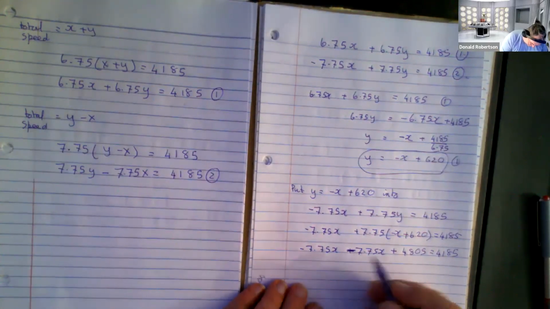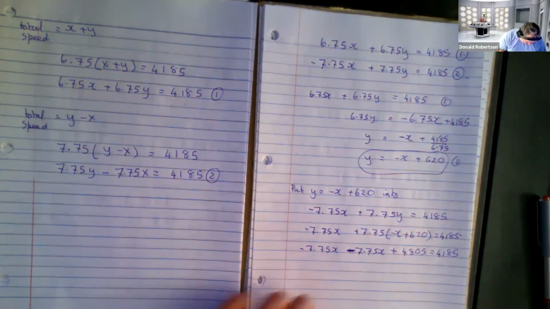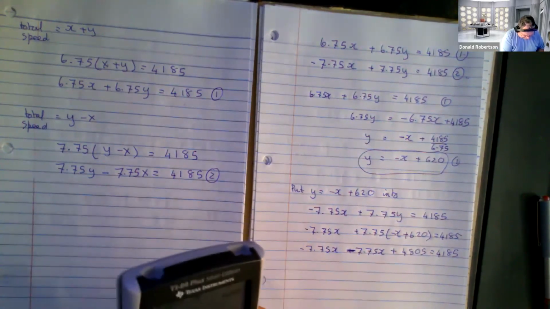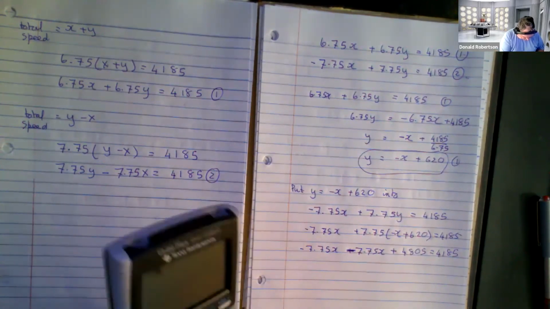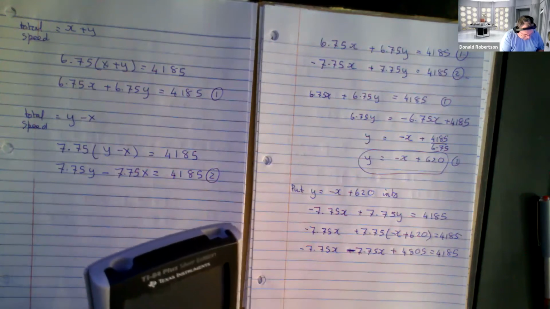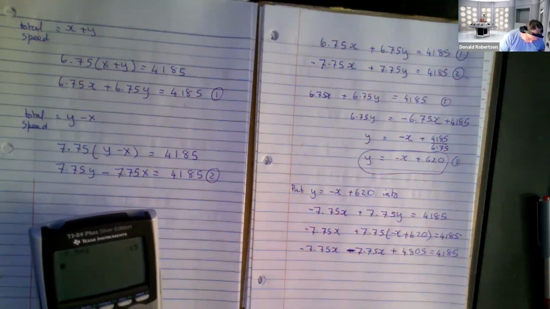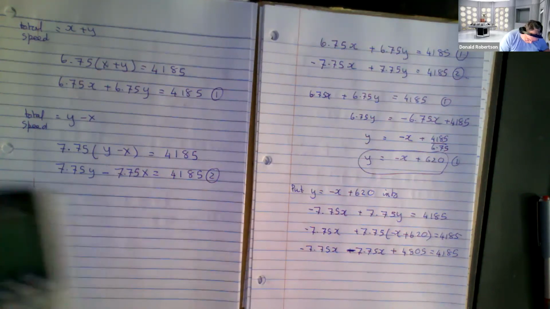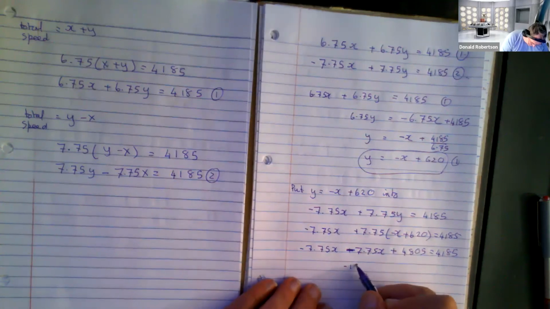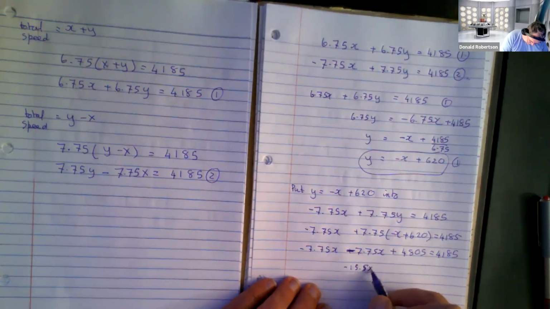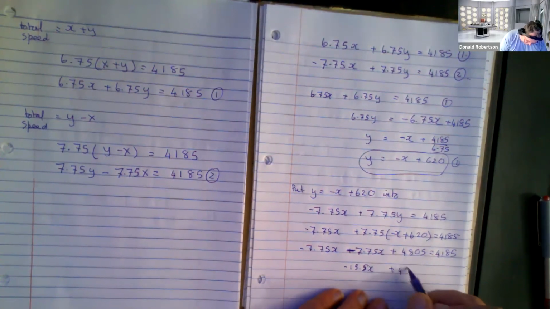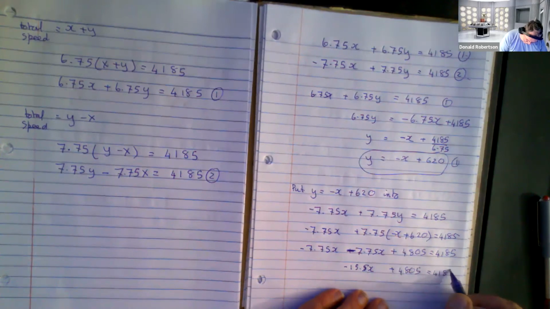Now you combine these, you get negative, I think that's negative 15.5. Let's check. Yeah. Negative 15.5x plus that guy equals that guy.